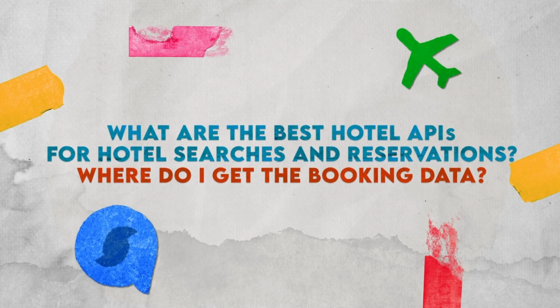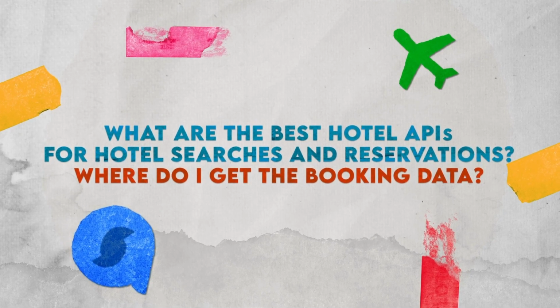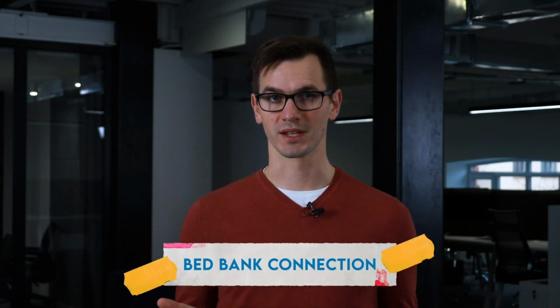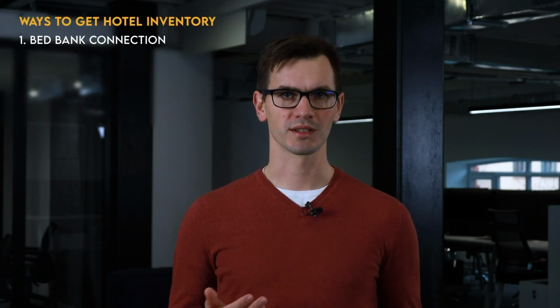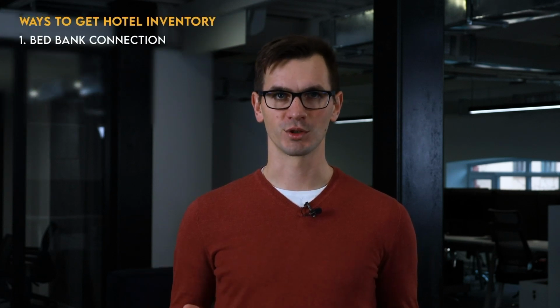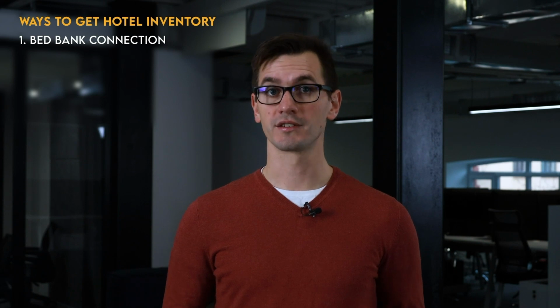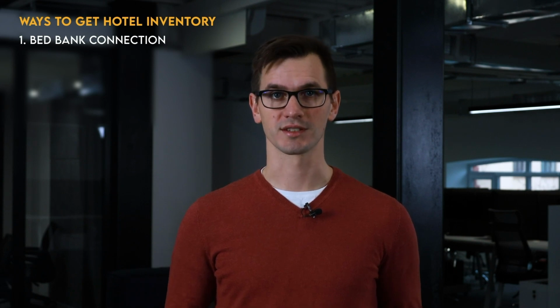Let's dive into it. What are the best APIs for hotel search and reservation? Where do I get booking data? If you're an OTA that sells hotel rooms as the main product, there are a few ways to get hotel inventory. The first option is to approach bed banks. These are companies that buy inventories in bulk as allotments using their own channels. Usually, bed banks get their rooms directly from hotels or GDSs, and they resell their inventory to other OTAs.